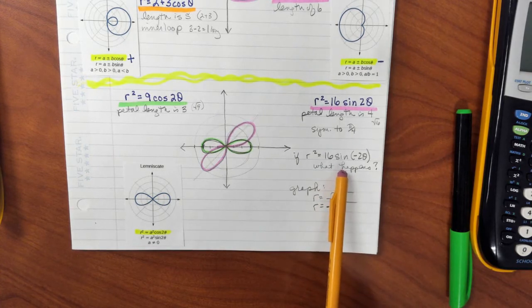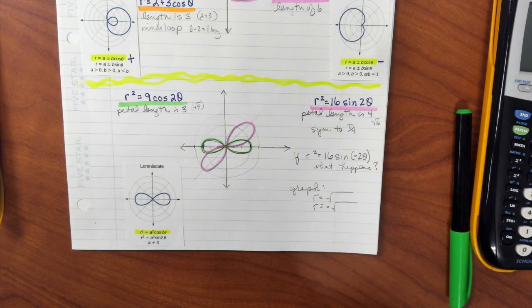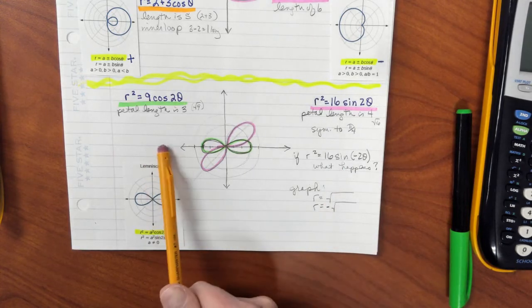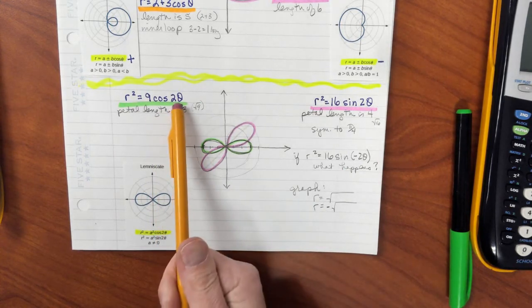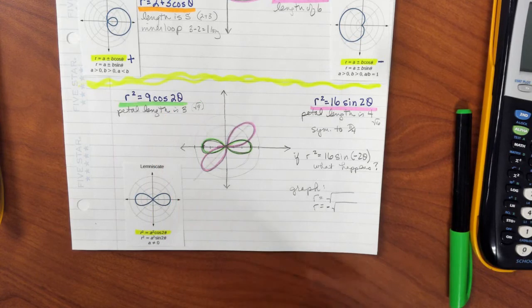Come back to class, or maybe try to graph it and see if you can make the graph go the other direction. The same thing over here with the cosine. If you had a negative cosine, negative 2 theta, for example, right here, see what you think that would do, and see if you can change the graph that way.